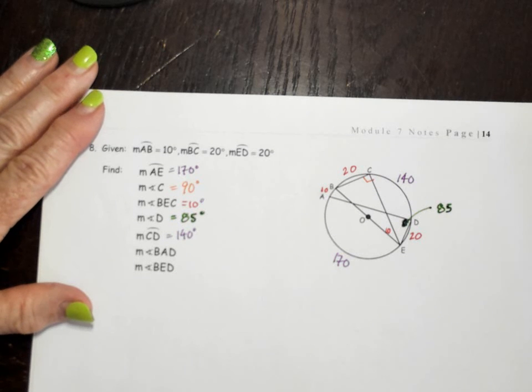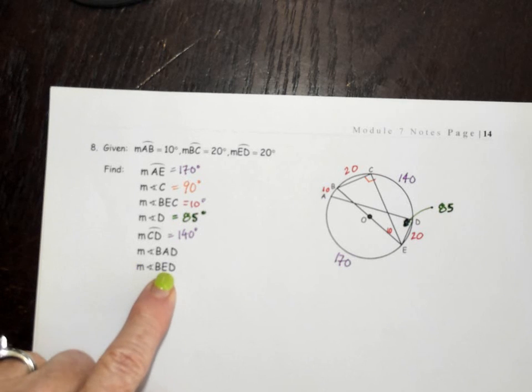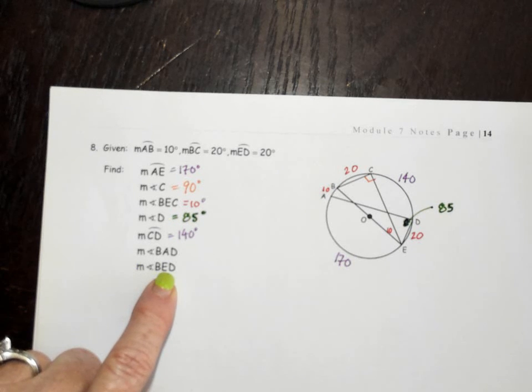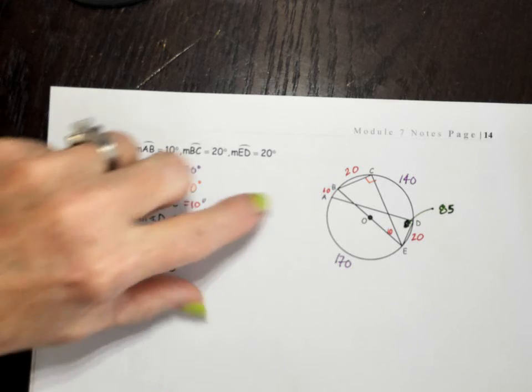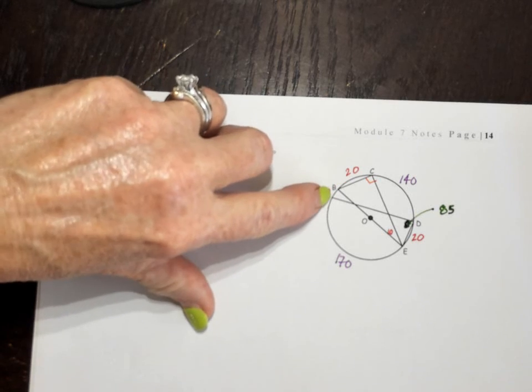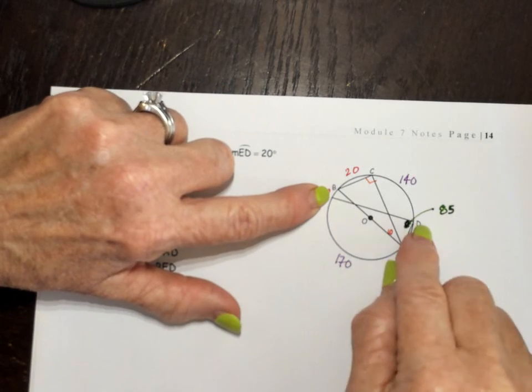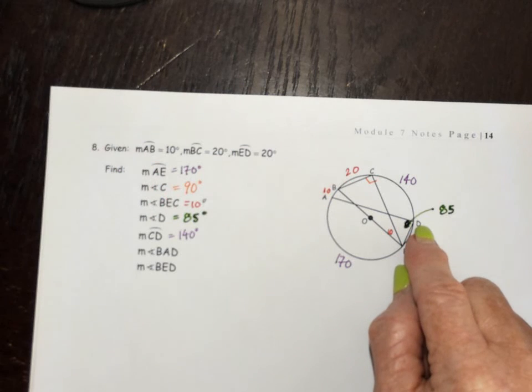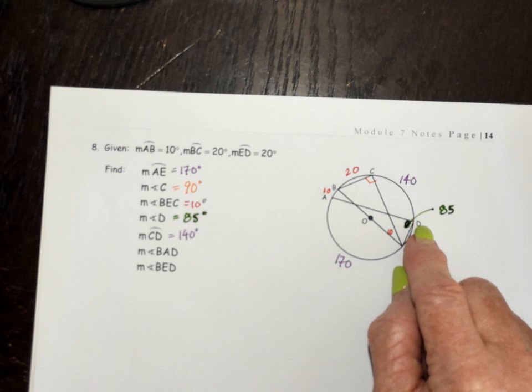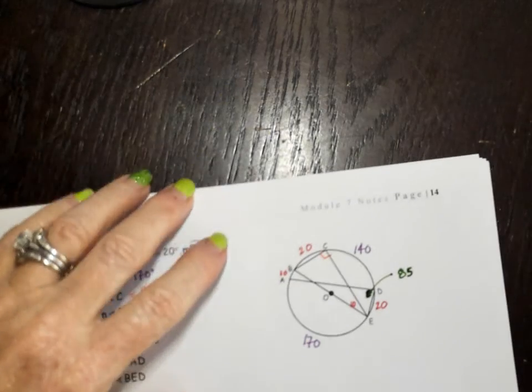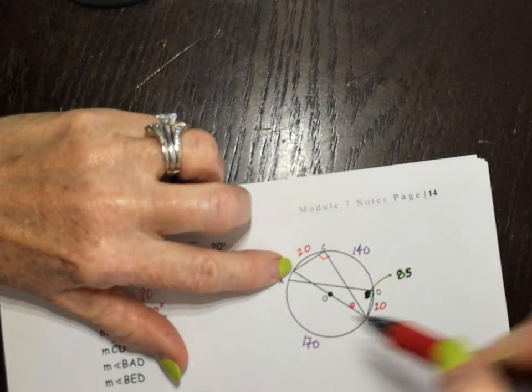Let's see, angle BAD. Angle BAD. BAD. That can't be right. Oh, yeah, it can. BAD. I'm sorry. It's not drawn in here, but we can do it.